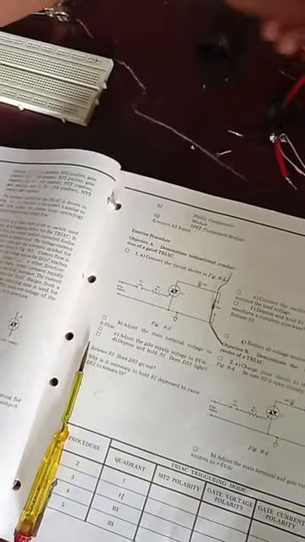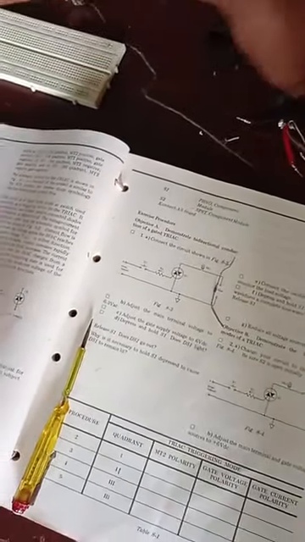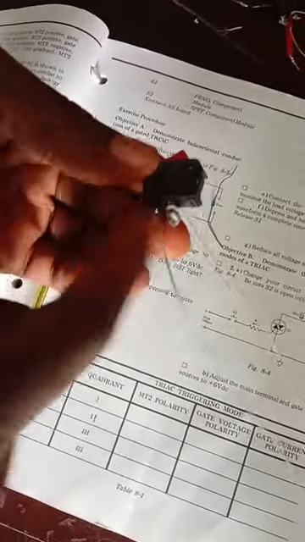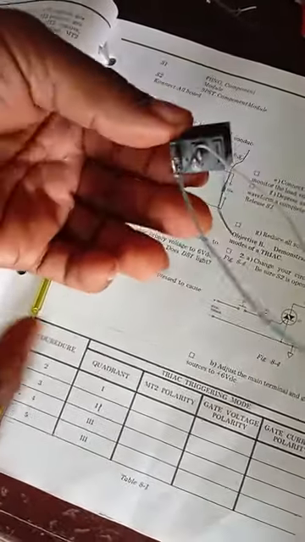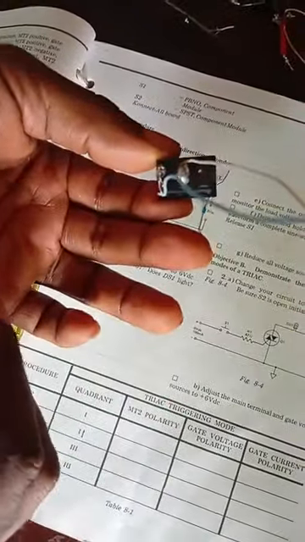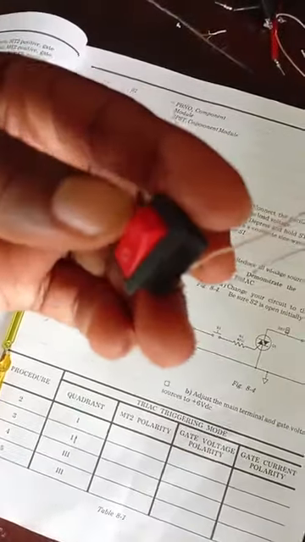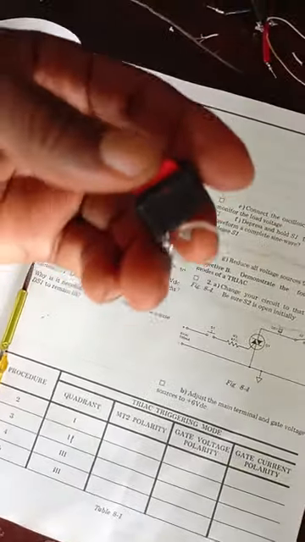Then we have the single pole, single throw switch. I think this is the single pole, single throw switch. Single pole, just one pole here, just a line pole. If it's two pole, I'm going to have one here, one at this side, one here, one here. It's going to be four terminals, two pole. But this is just one pole, single pole, single throw, just a throw, not two throw. Those are the materials we have to find.